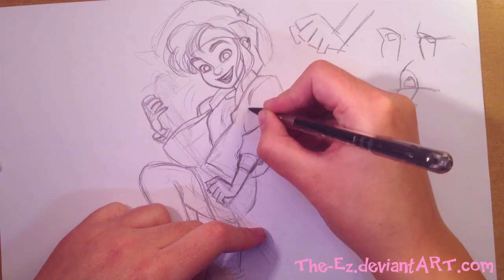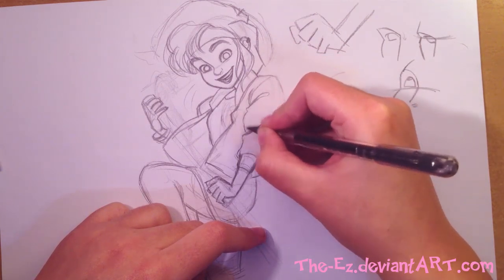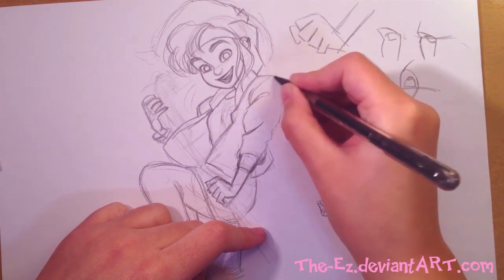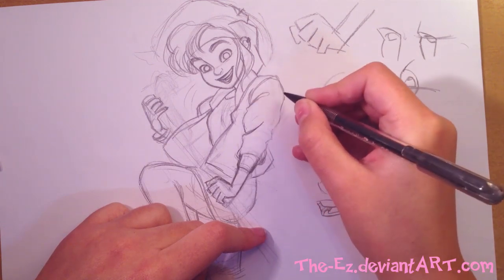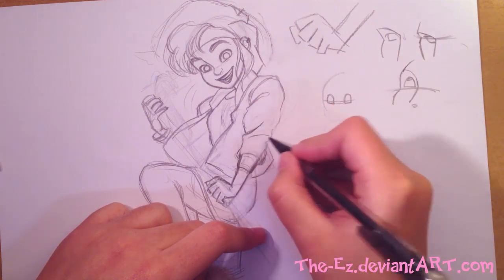Because you want to keep it simple in this kind of drawing. You don't want people to look at it and say, oh my gosh, wow, your clothing folds are so good. You want them to look at the face and at the general shapes.